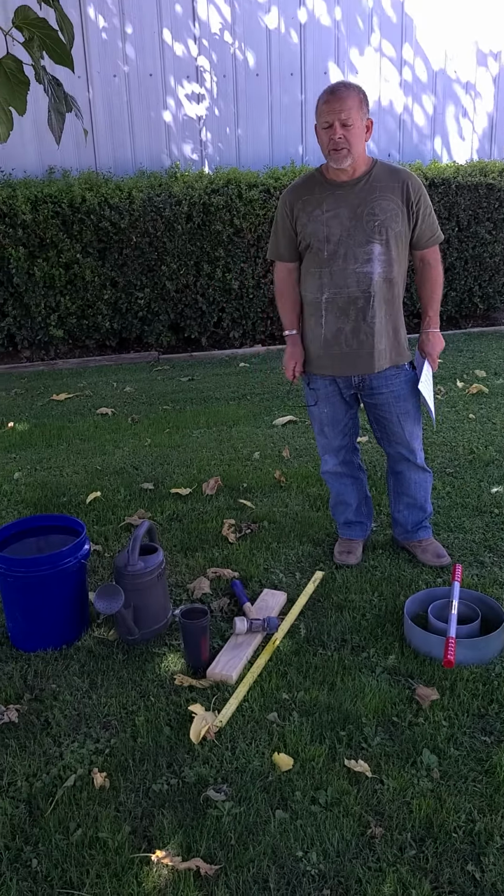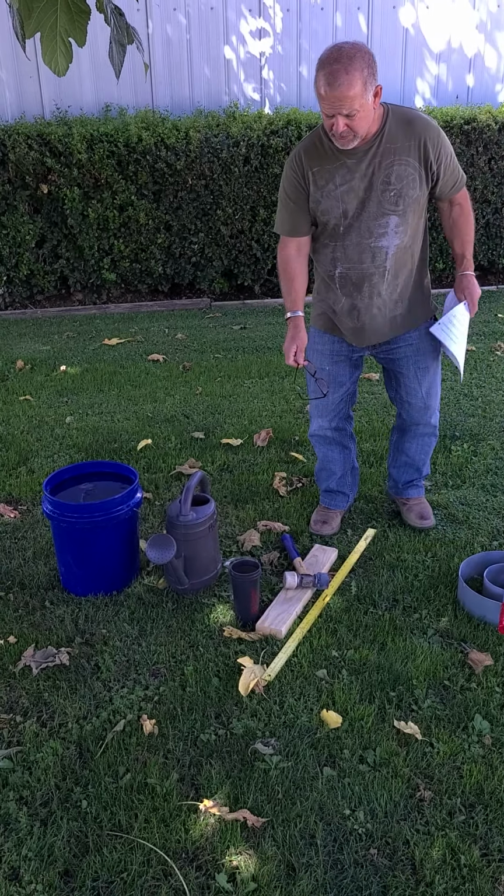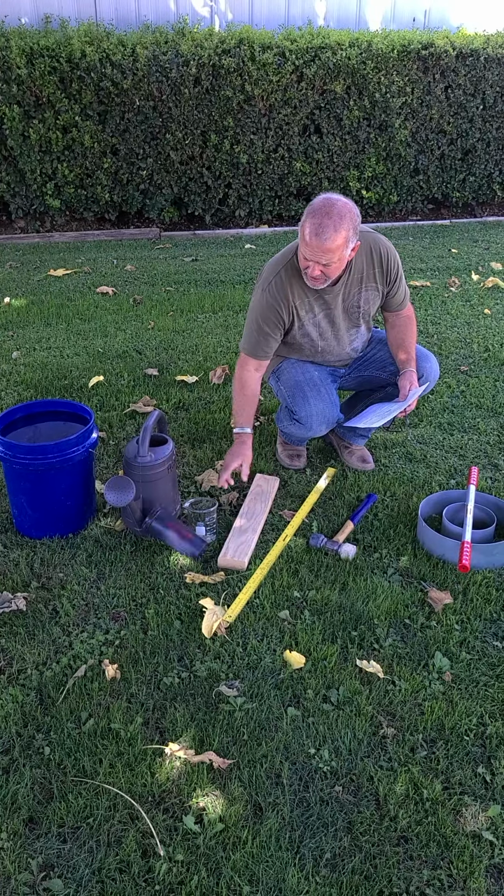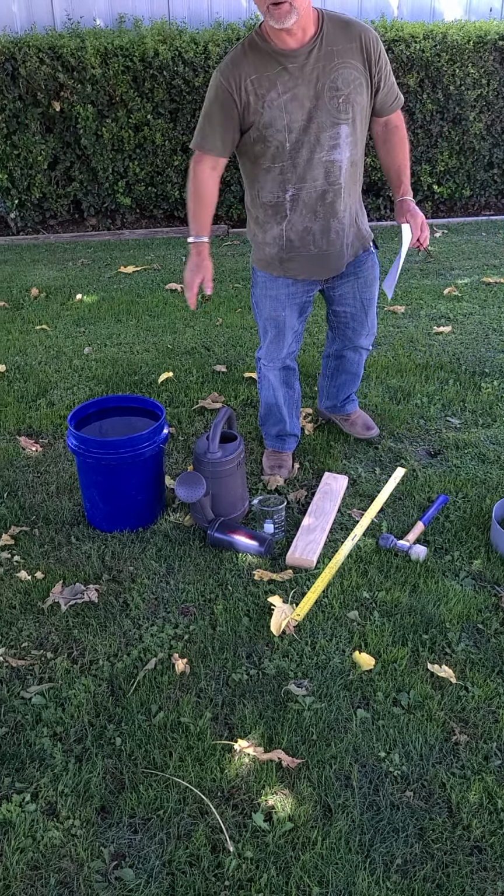And then you can see all the stuff that we need here. We've got a ruler, you can see we've got a hammer and a piece of 2x4. I'll show you what that's used for in a minute. A couple different cups here. Lots of water, we're going to need lots of water.